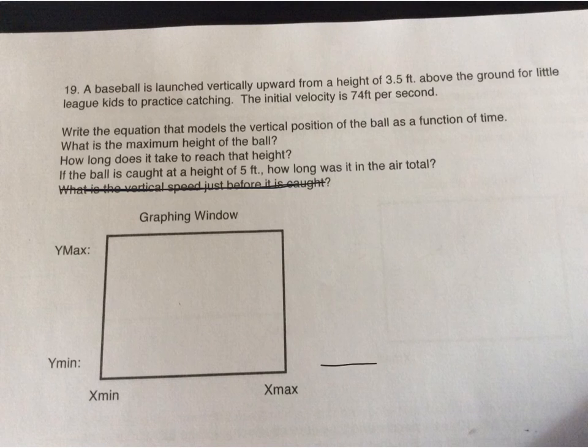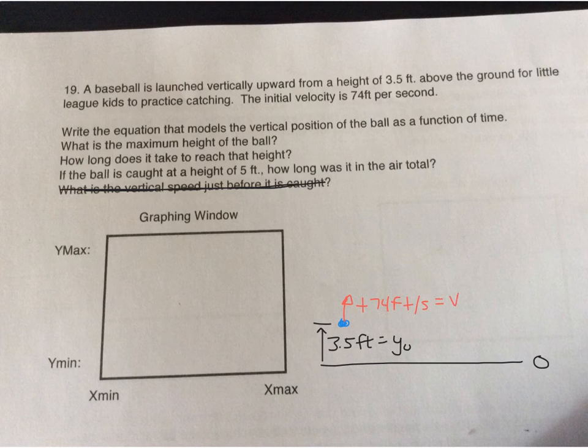Okay, so a baseball is launched vertically upward from a height of 3.5 feet above the ground for Little League kids to practice catching. So I'm going to call the ground the 0 height, and the baseball is going to get launched upward, and its initial height is going to be 3.5 feet above the 0, so that's y0, that's a given. And its initial velocity is upward, so positive 74 feet per second. And that's v initial. And that's what's given.